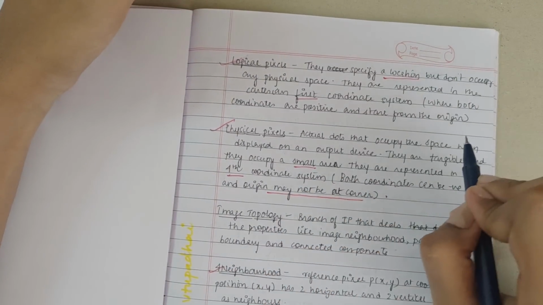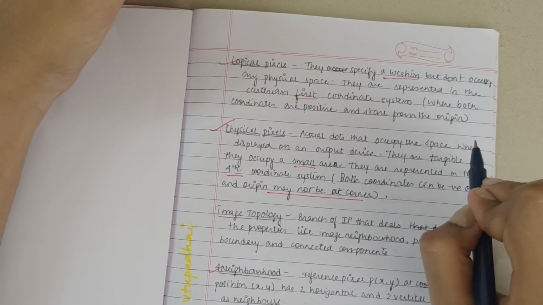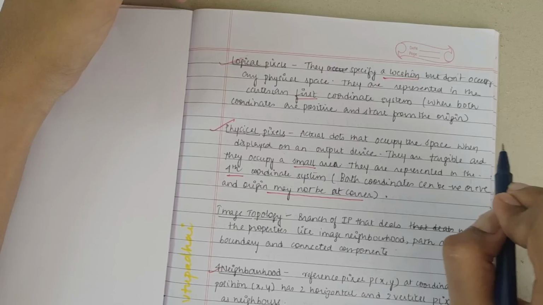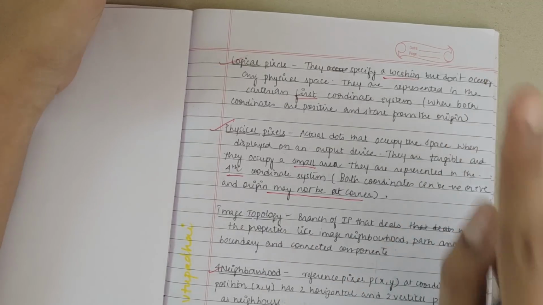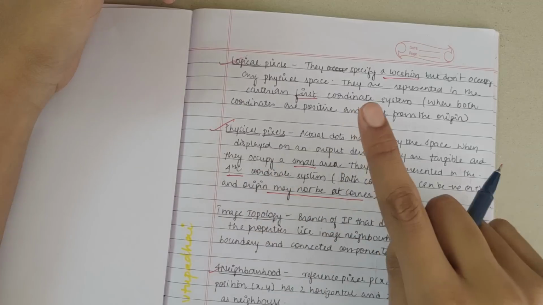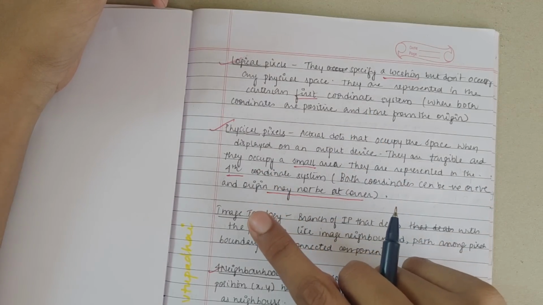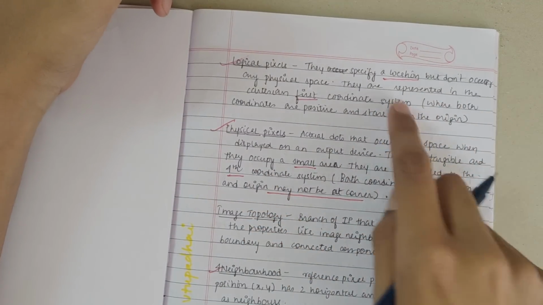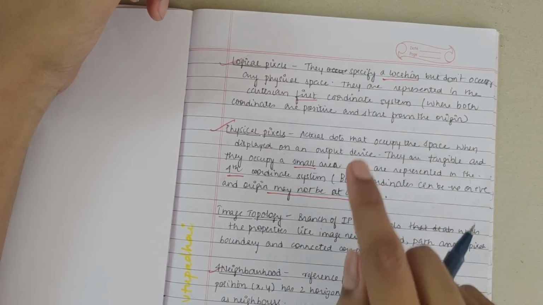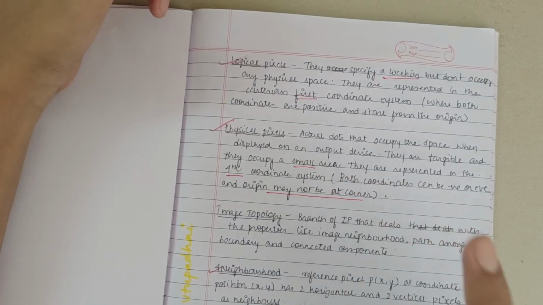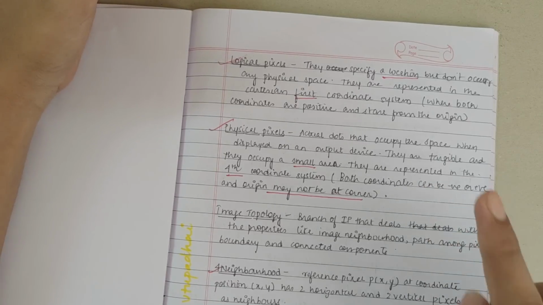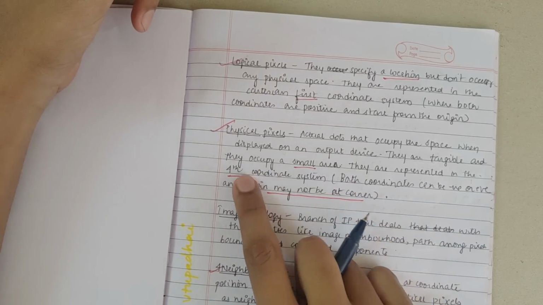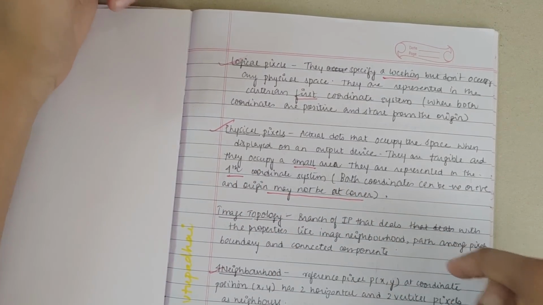So guys, please remember these main key points when it comes to defining what is a logical pixel and what is a physical pixel. A logical pixel just specifies the location but does not occupy any physical space, and it is represented in the first coordinate system, whereas physical pixels occupy space, the space occupied is a very small area, and here we are representing in the fourth coordinate system.